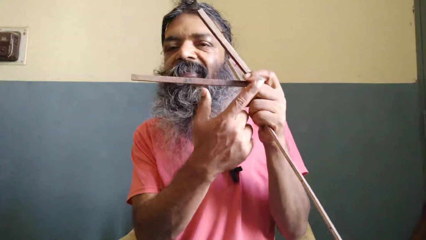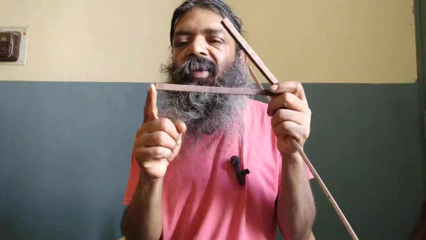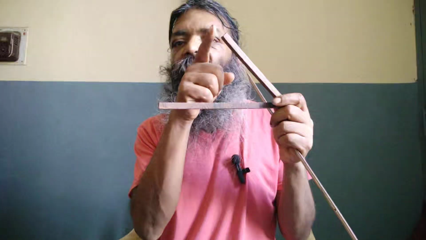Okay, consider this is the origin, the bottom left corner. This point is x1, y1. This point is x2, y2. This vector is x1i plus y1j. This vector is x2i plus y2j. What is the area of this parallelogram? The area of this parallelogram is x1i plus y1j cross product with x2i plus y2j.